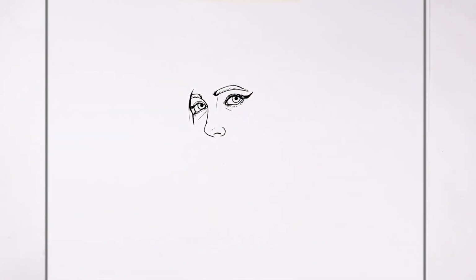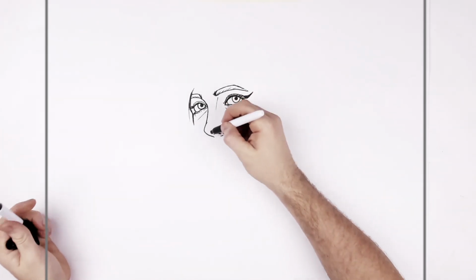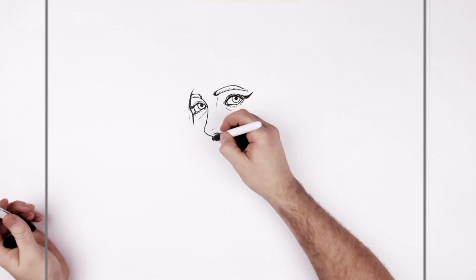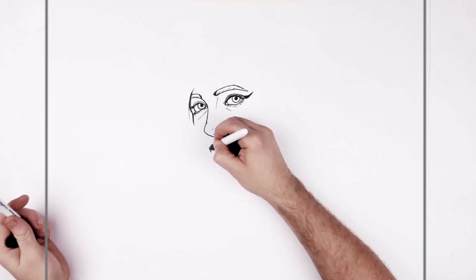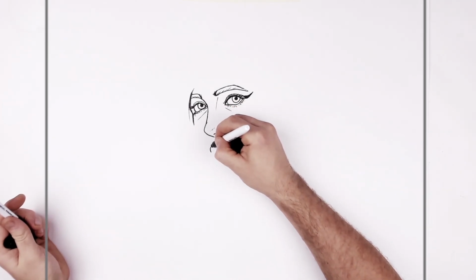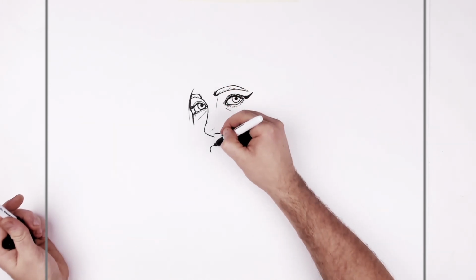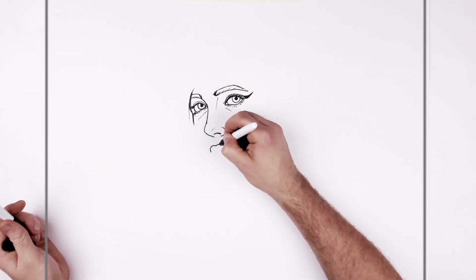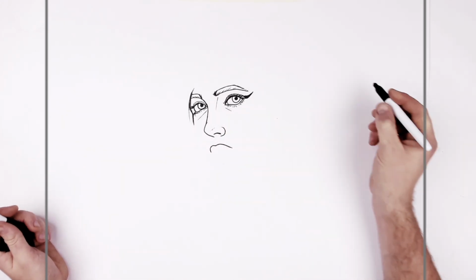Okay. Now, her lips. So lipstick, heavily made-up, big lips, right? So we go down here. The center line for the face would be about here, right? So it goes up, changes direction, down like so.